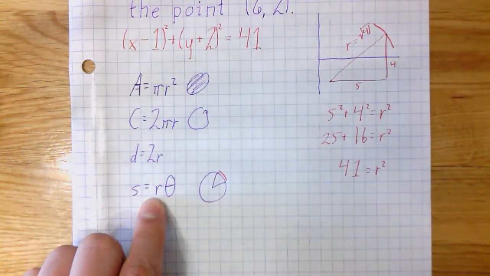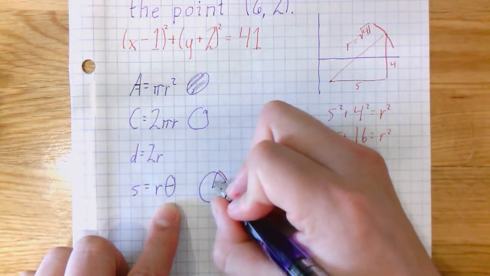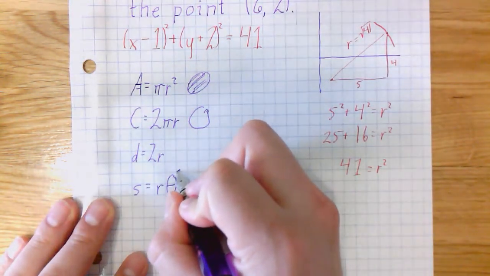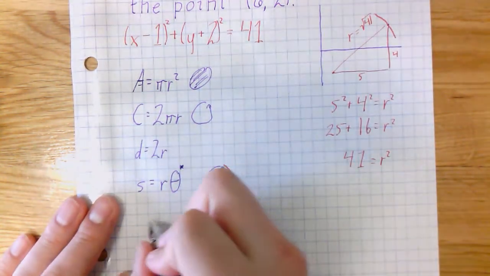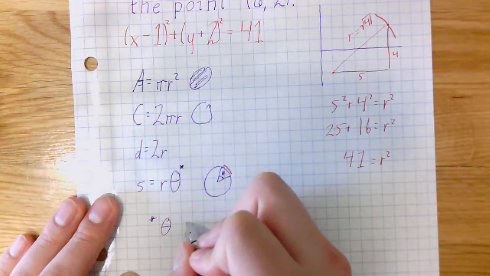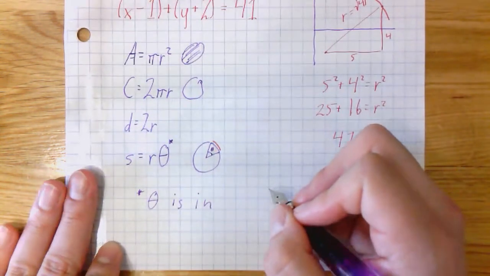It's the radius of your circle times theta, which is the angle. Footnote: theta is in radians.